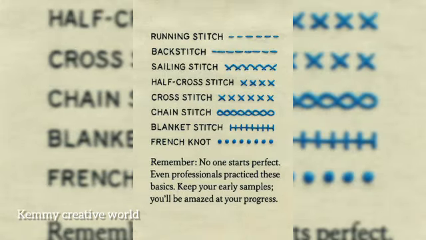Troubleshooting and beginner mistakes, and how to fix them. When your stitches are loose or too tight, adjust the tension. For puckering, use the correct stitch length and presser foot pressure. When your thread breaks, rethread and check your needle. For skipped stitches, change your needle or your thread.